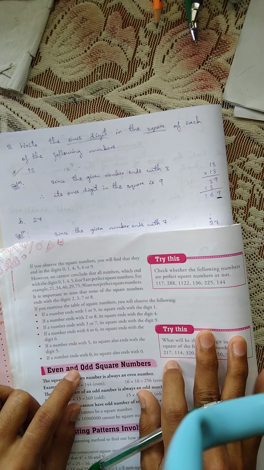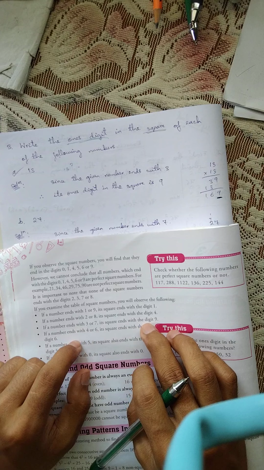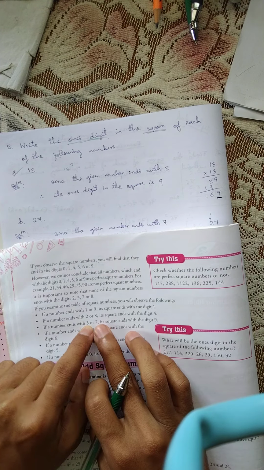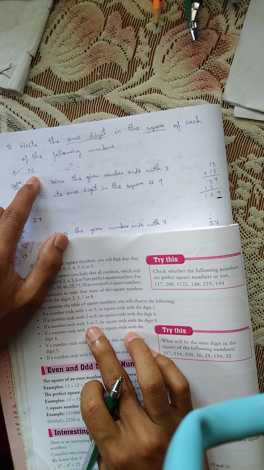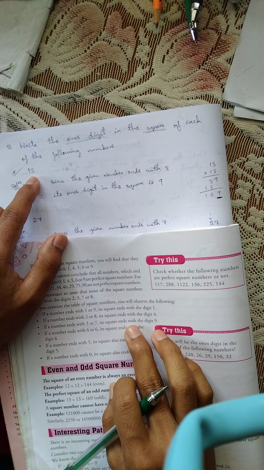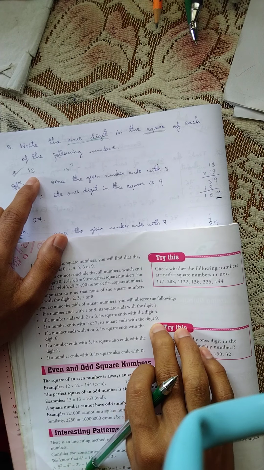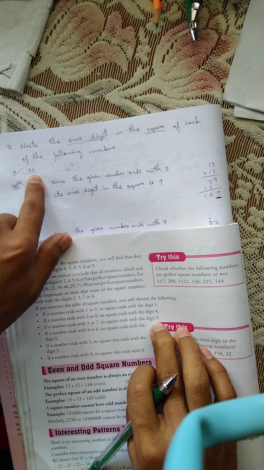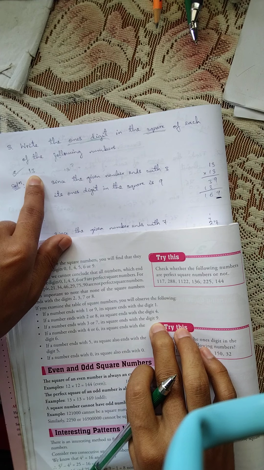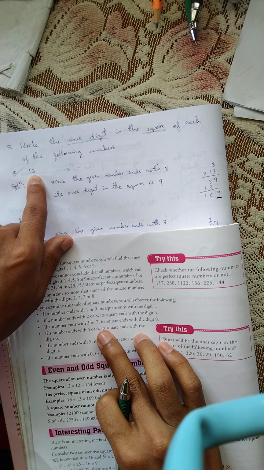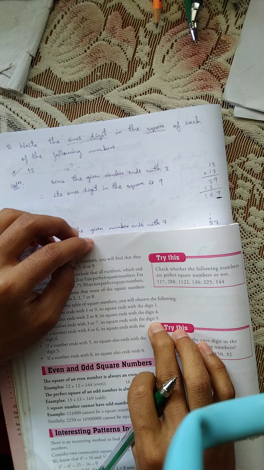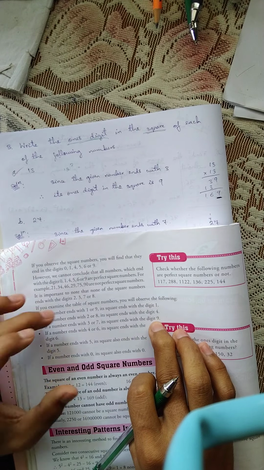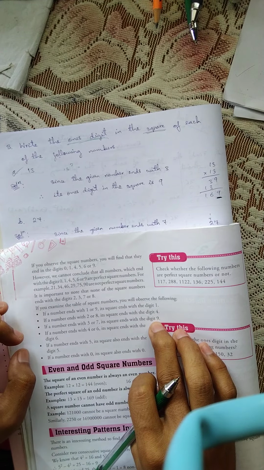So that means here the number 13, so 3 is the last digit, or the end of the number. Then its square ends with 9. So 3 is the last digit of the given number 13, and after you multiply, the last digit that will act as your ones digit will be 9. The same thing with the rest of the numbers. You can apply it by using these 6 points.